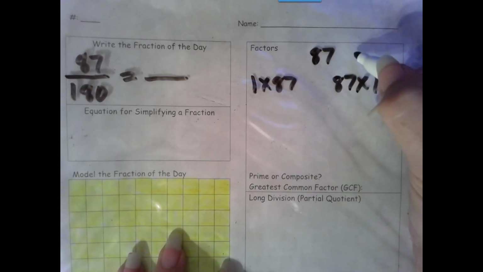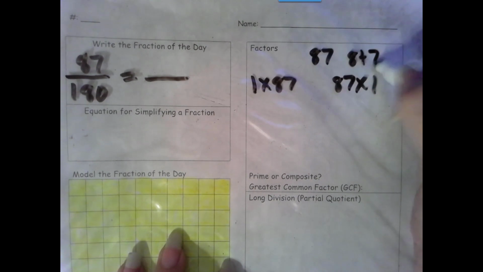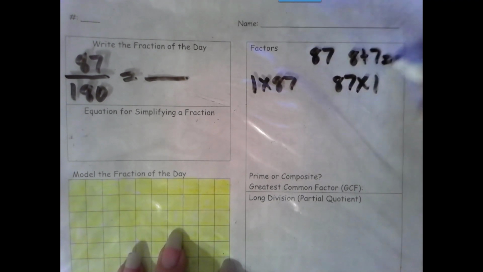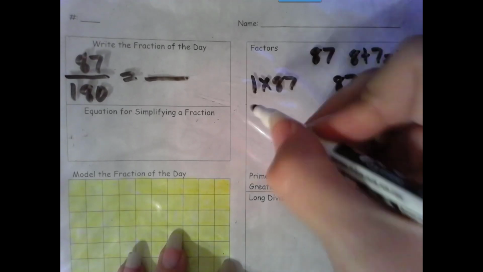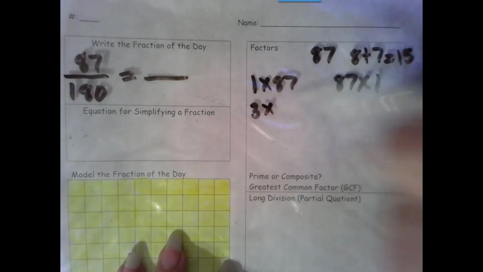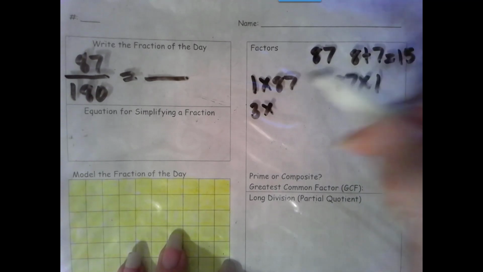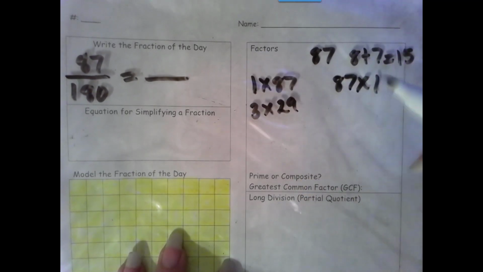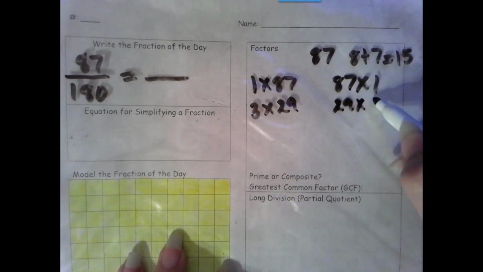So the next odd number is 3. We add the digits together. 8 plus 7 is 15. 15 is a multiple of 3, so 3 is a factor. 3 times 29, 29 times 3.